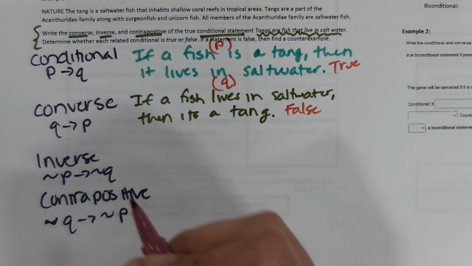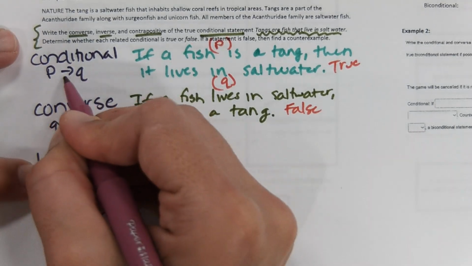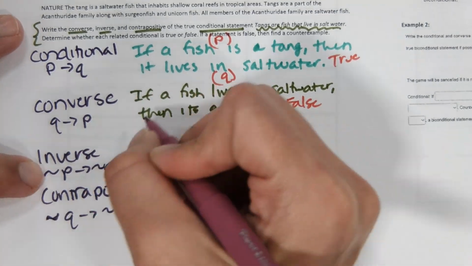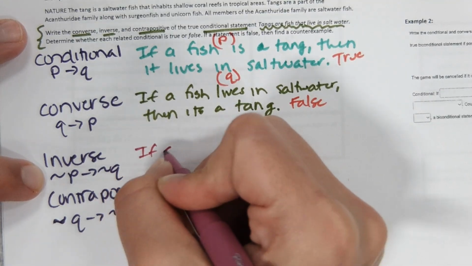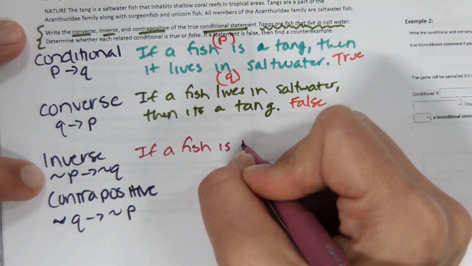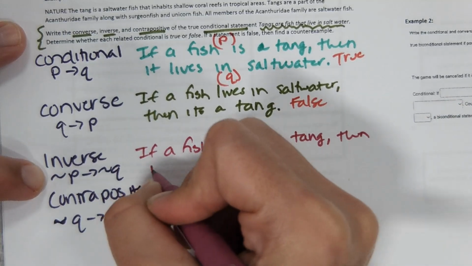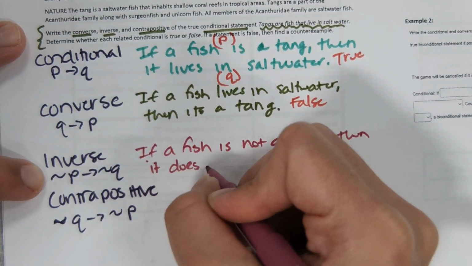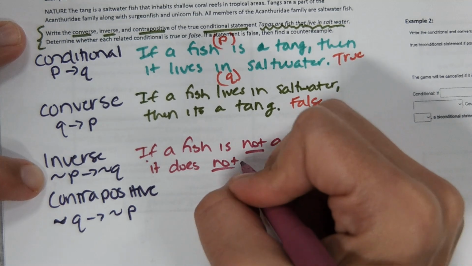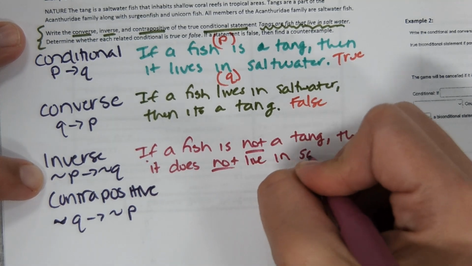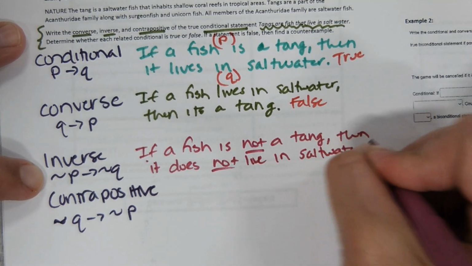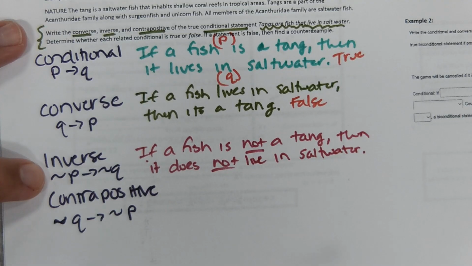Okay, next, inverse, not P, not Q. So that's the PQ order, but we're going to put in not. So a fish is not a tang, then it does not live in salt water. Well, if a fish is not a tang, no, because there's other fish. That is false.